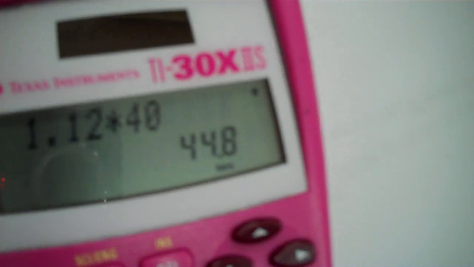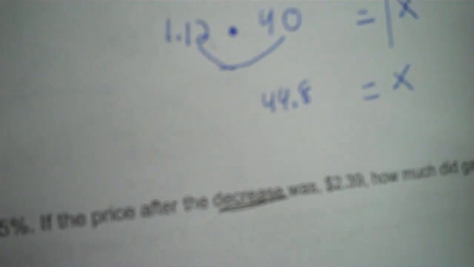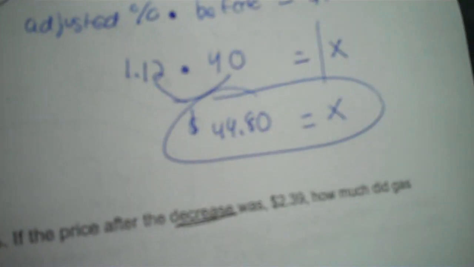1.12 times 40, 44.8. Now it's a money problem. Okay, anytime it's a money problem, we want decimals. So 44.8. And to get 2 decimal places, you just put a 0. So $44.80.